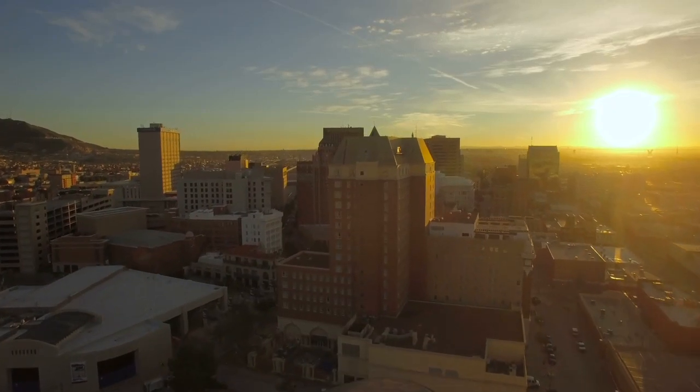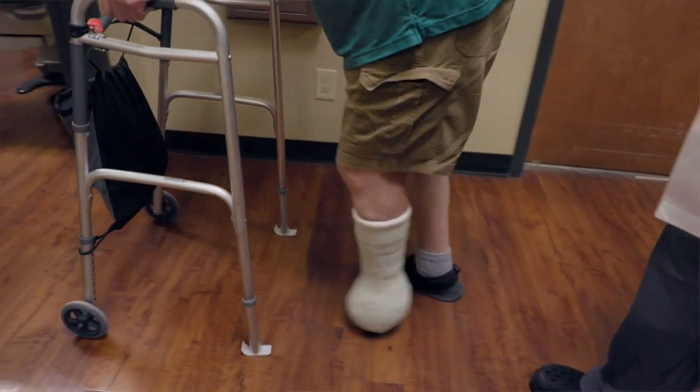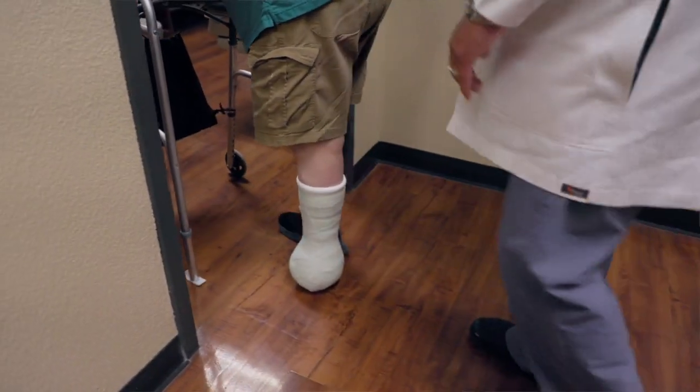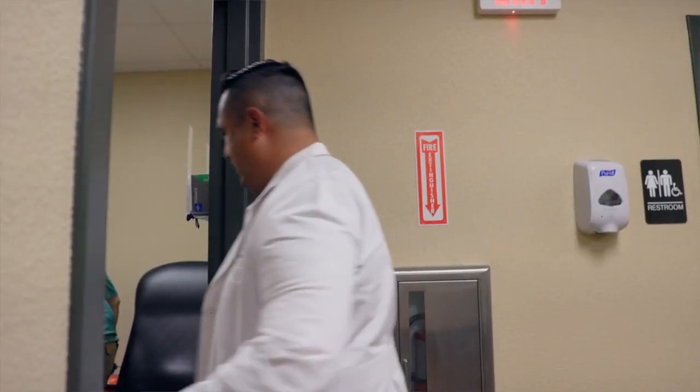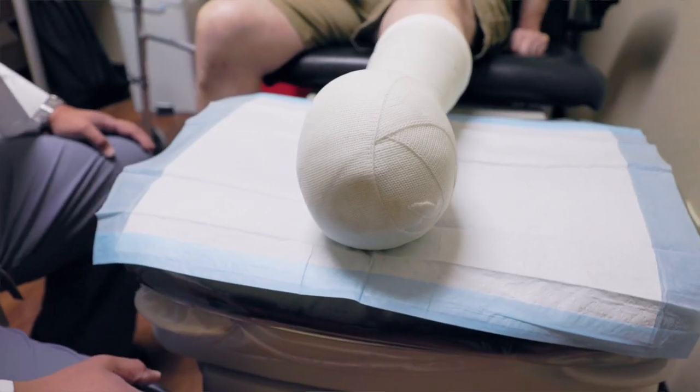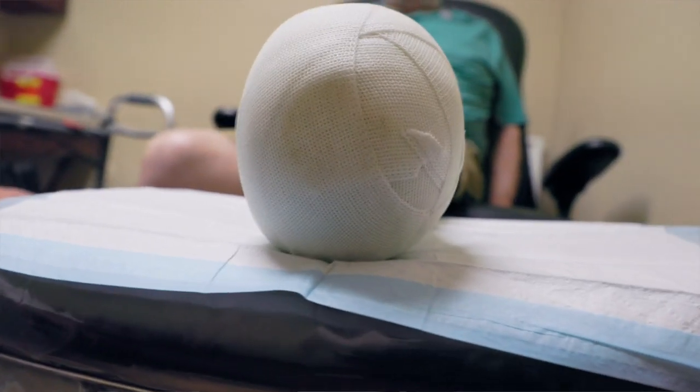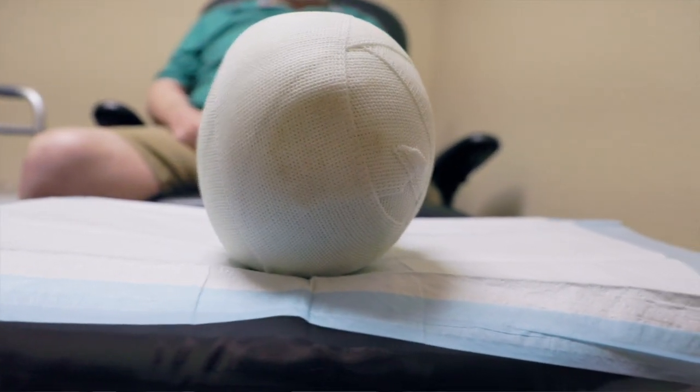Here in El Paso, there's a huge demographic of patients, diabetic patients who develop wounds and who are at risk for infection, at risk for limb loss and an amputation. So I kind of developed a little niche for that. You know, not every patient needs an amputation with diabetes and an infected wound. Not every patient needs a below the knee amputation. So for me, I kind of gravitated towards that.